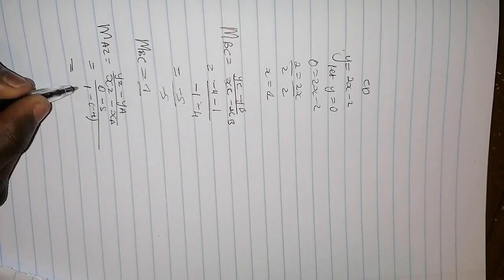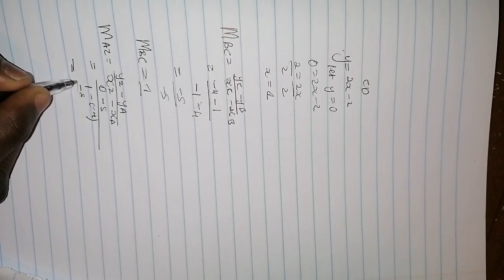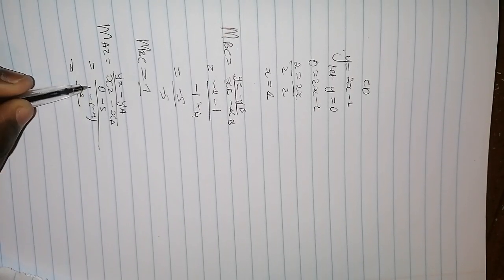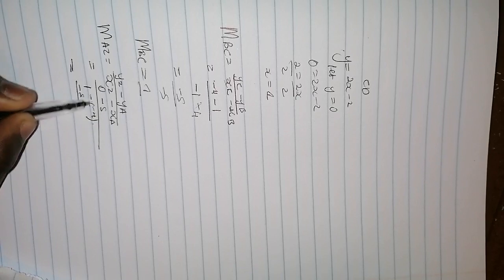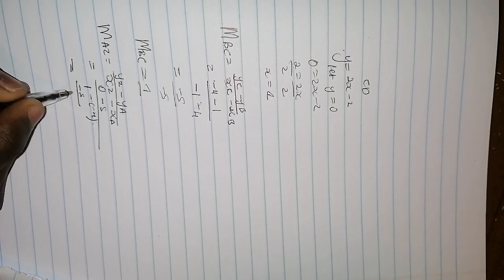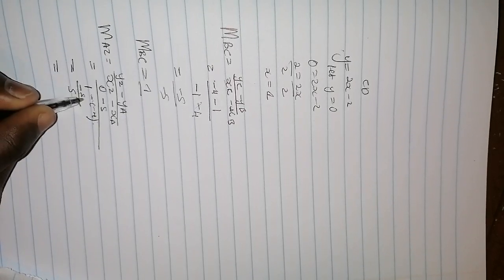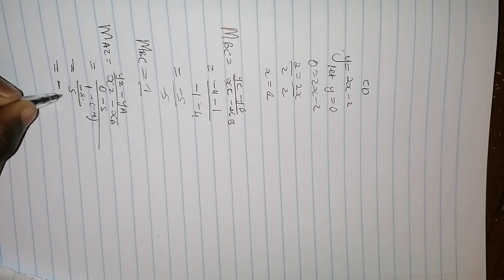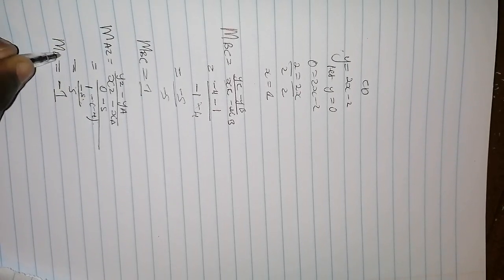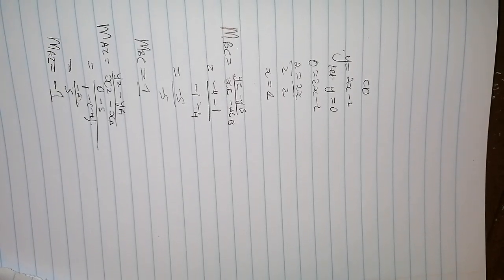So the numerator is minus 5, and the denominator is minus 3. Minus 5 over 5 gives minus 1. So the gradient of AZ is minus 1.